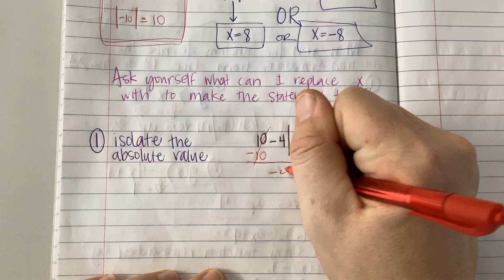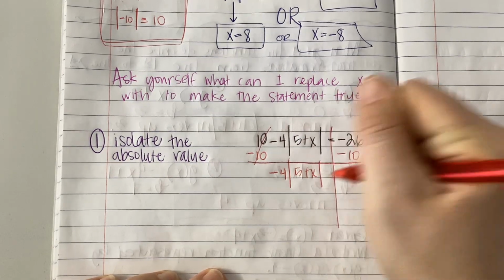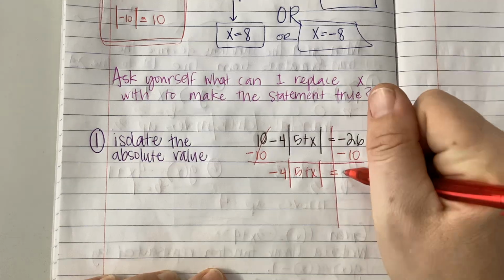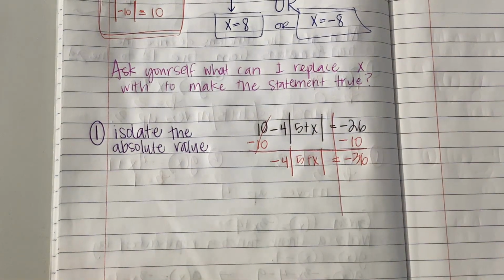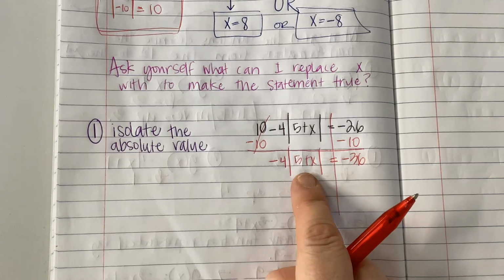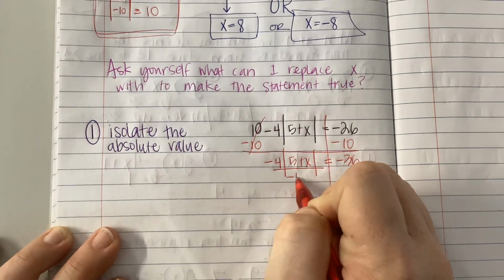I get negative 4 times the absolute value of 5 plus x equals negative 36. I want to isolate my absolute value. Is my absolute value alone yet? No. So I'm going to divide by negative 4.